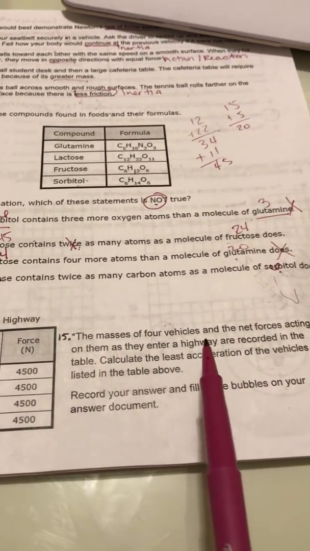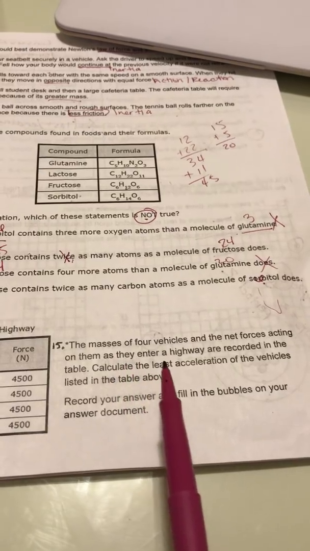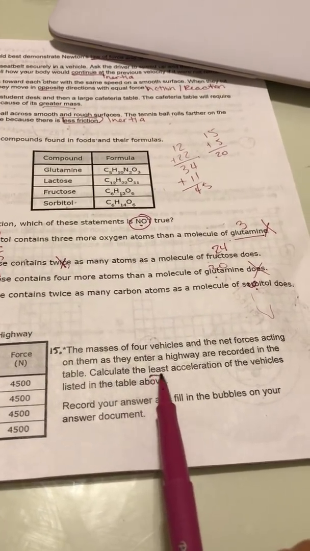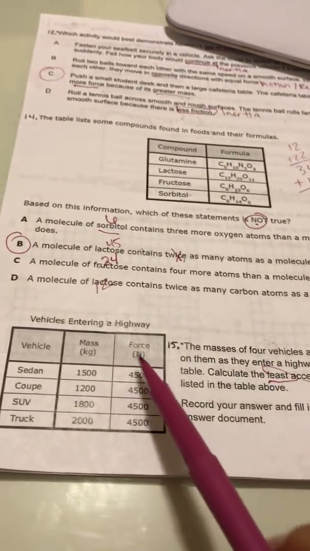The masses of 4 vehicles and the net forces acting on them as they enter a highway are recorded in the table. Calculate the least acceleration of the vehicles listed. Least acceleration. I should be writing that formula. I saw some of you subtract, and I'm not sure why.